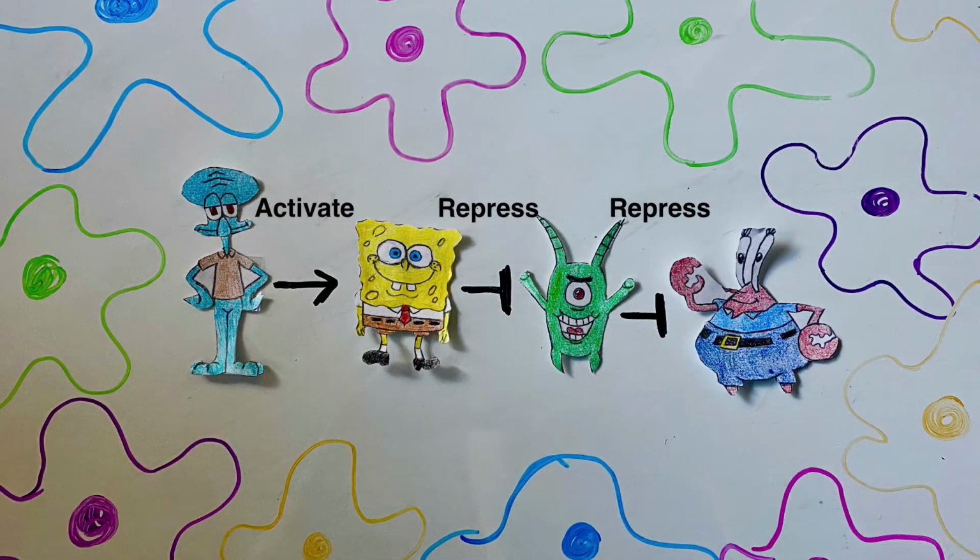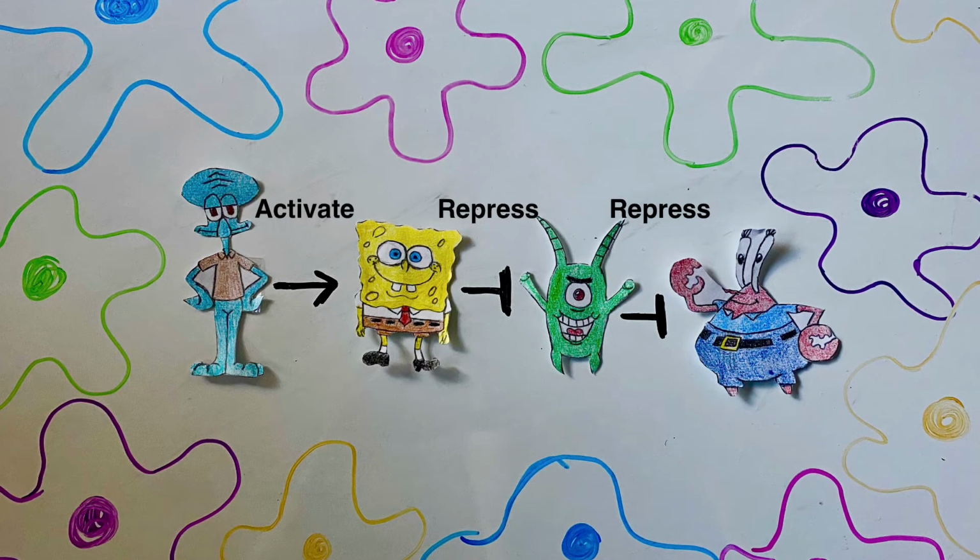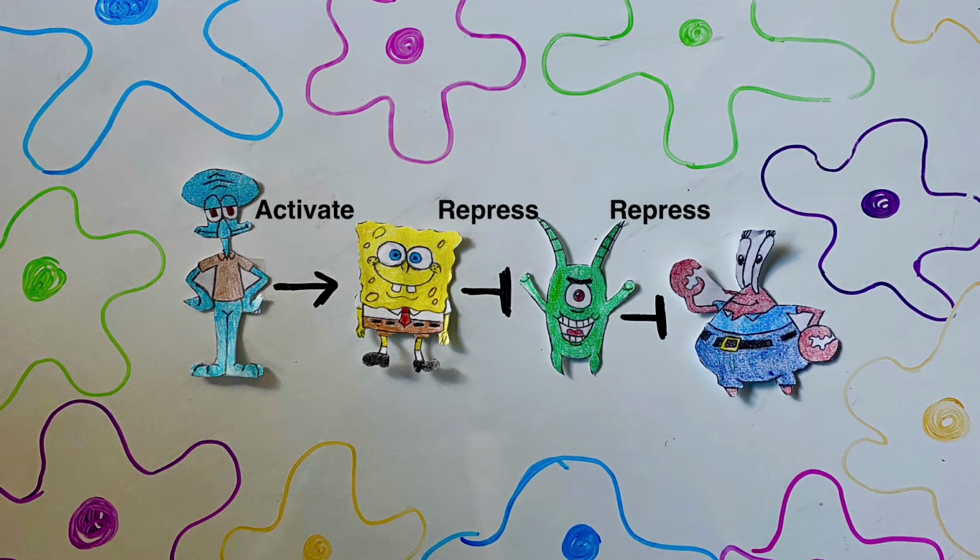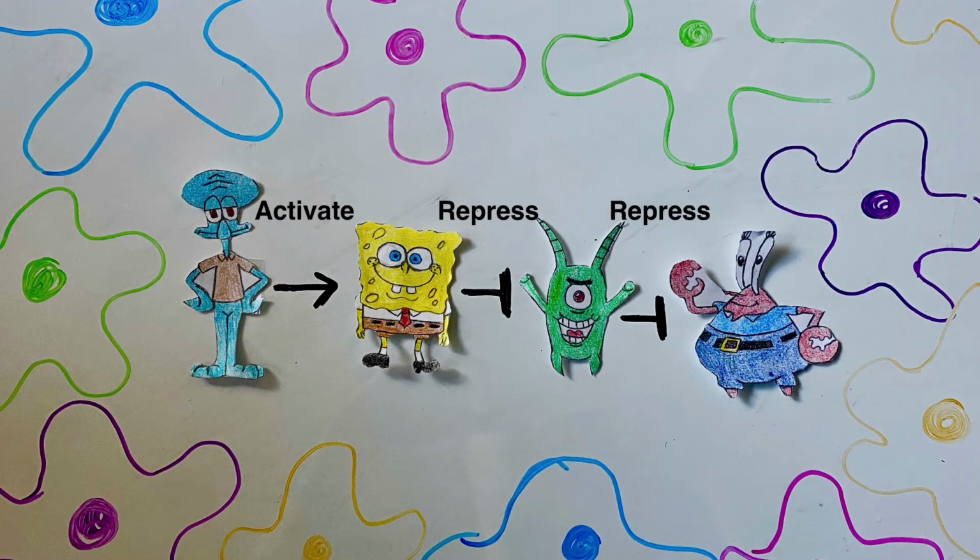SpongeBob will then repress transcription of Plankton in order to keep him from repressing Mr. Krabs. If transcription of Mr. Krabs is repressed, the secret formula is lost and most likely taken by Plankton. But if Mr. Krabs is transcribed, he obtains his secret formula.